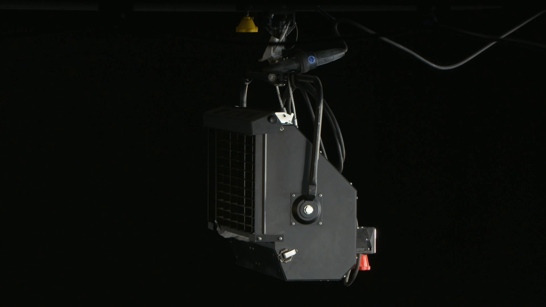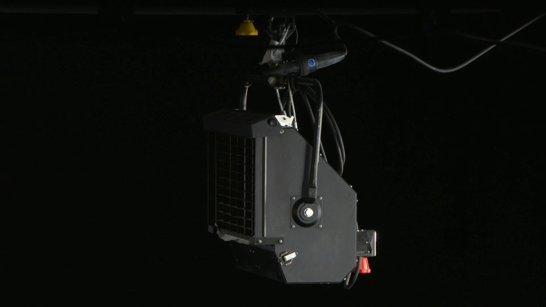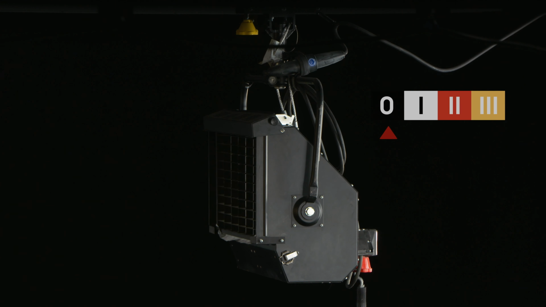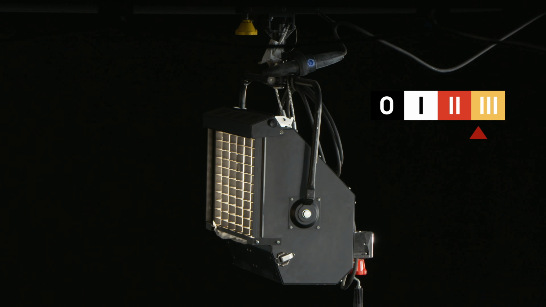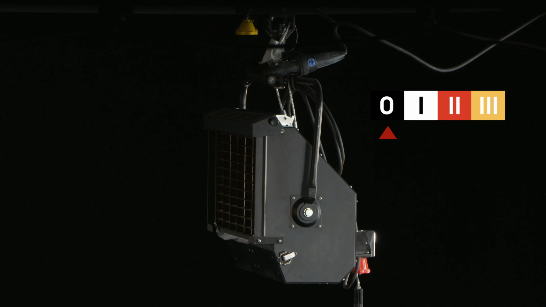Mounted up on the rails, output can be regulated via the control console and right on the light, which should be checked before console-controlled operation. There are 4 different intensity levels, which can be selected by rotating the red knob.